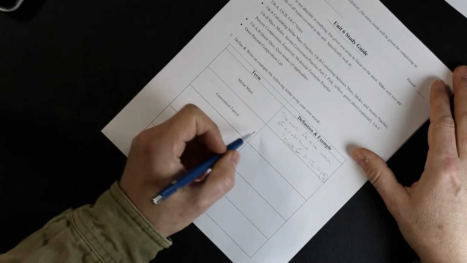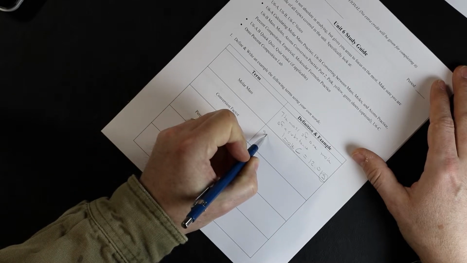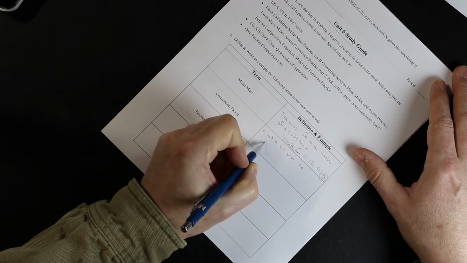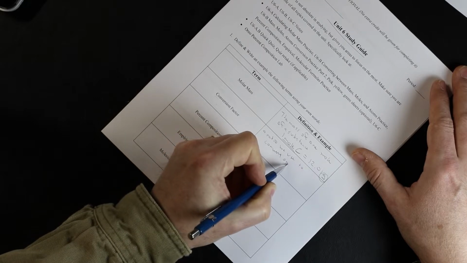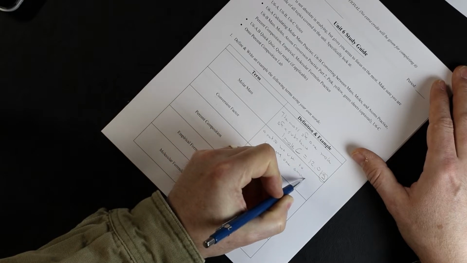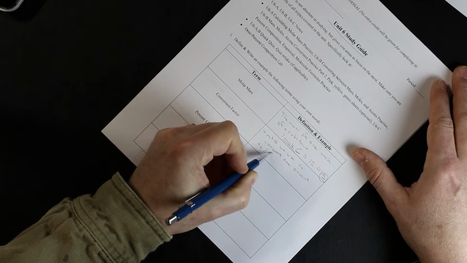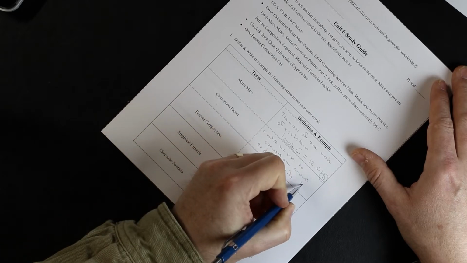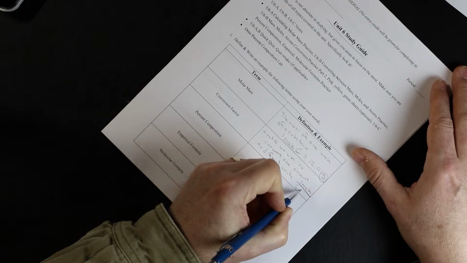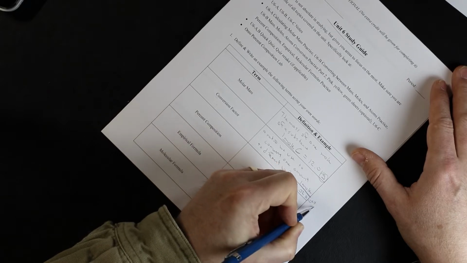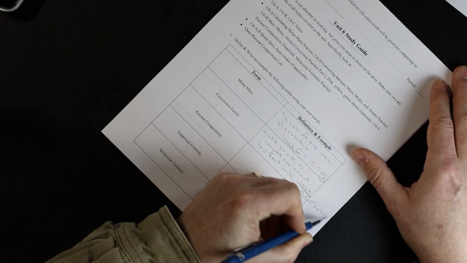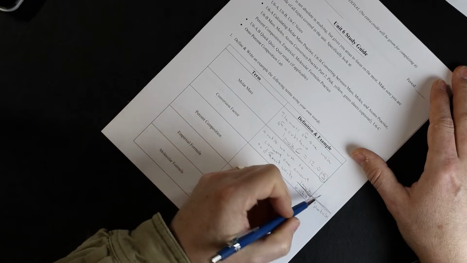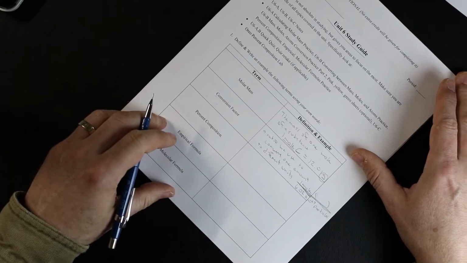A conversion factor. This is a ratio we use to convert one amount to different units. For example, 1 mole is 6.02 times 10 to the 23rd particles. And so that's how I would set up this ratio there. 1 mole of whatever it is, whatever this happens to be, over the number of particles.